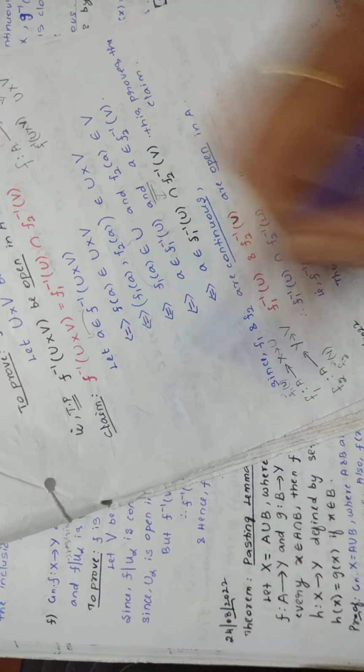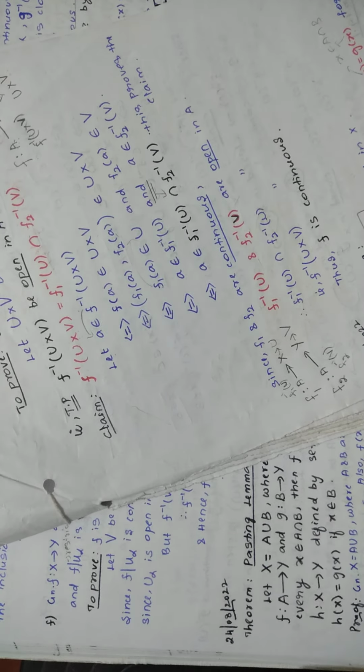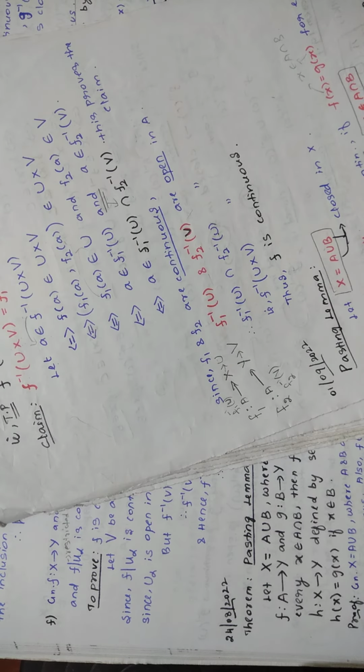So you can say this is open in A, and at the end you can say f is continuous. This is very easy actually. I gave you some hints, and I hope you find it easy to understand what is in the proof.